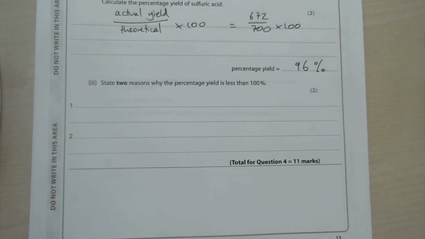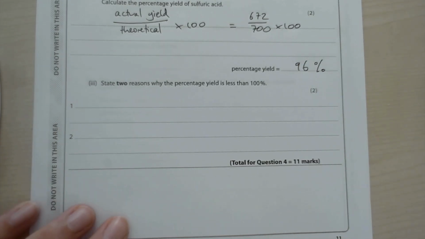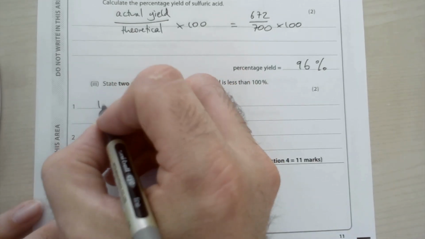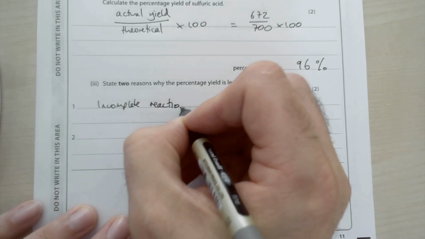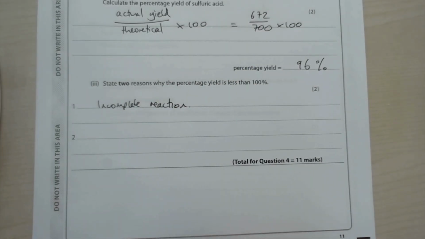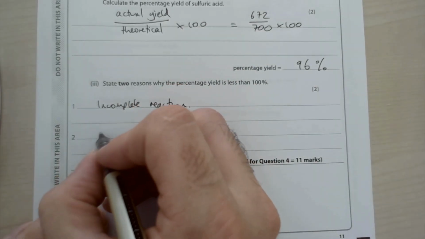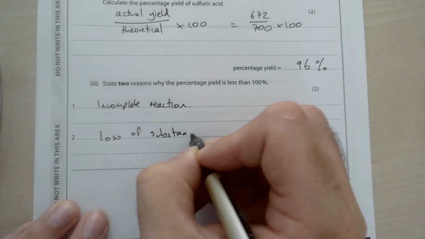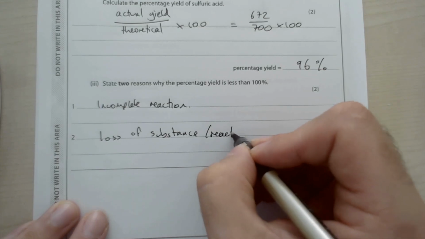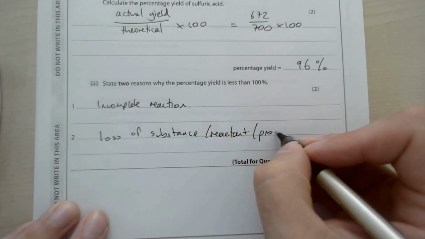And then 2 reasons why the percentage yield is less than 100%. So this comes up so often. There's 3 possible answers that you could have. Incomplete reaction. So some of the stuff didn't react. Loss of substance, reactant or product.